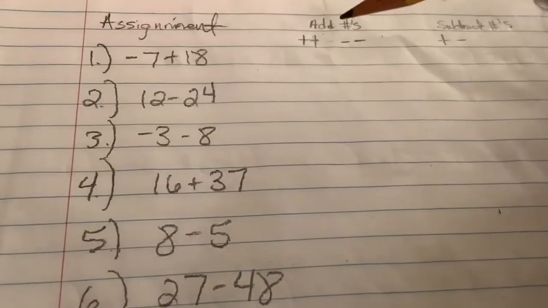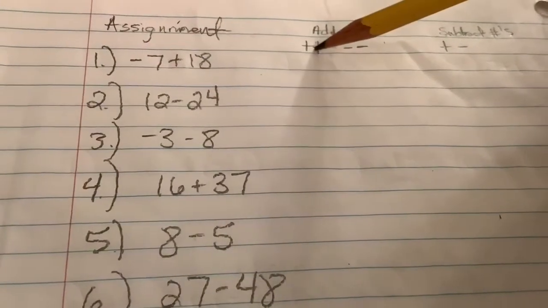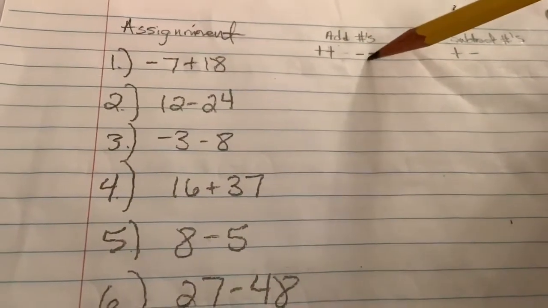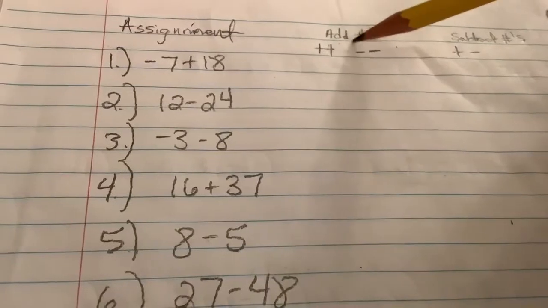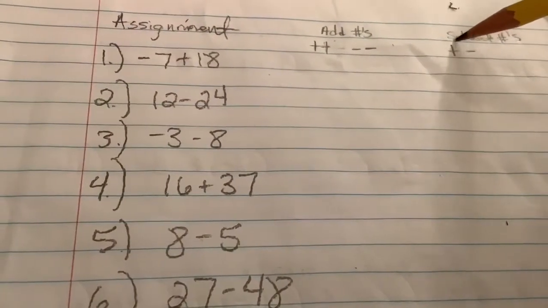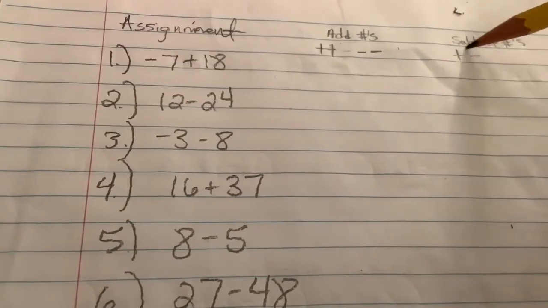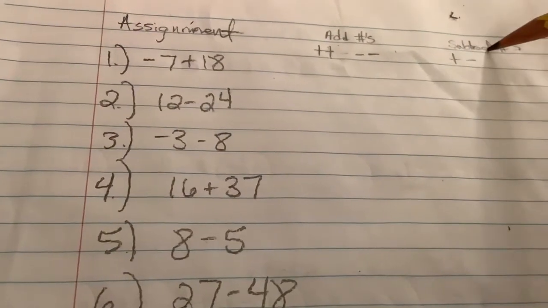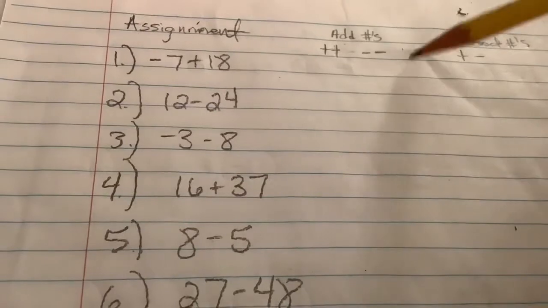But basically, I put a little thing here. If they're both positive or both negative, you're going to add the numbers, okay? And then we keep the sign the same. If they're one of each, it doesn't matter what order they're in, but if they're one of each, then you're going to subtract the numbers. And so I'm going to keep referring back to this.